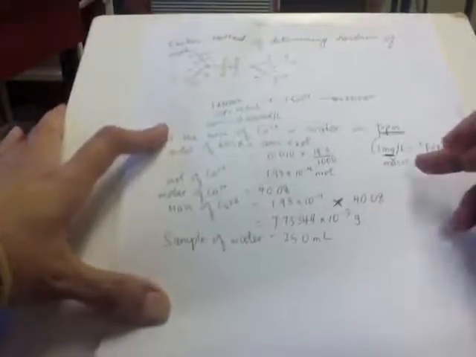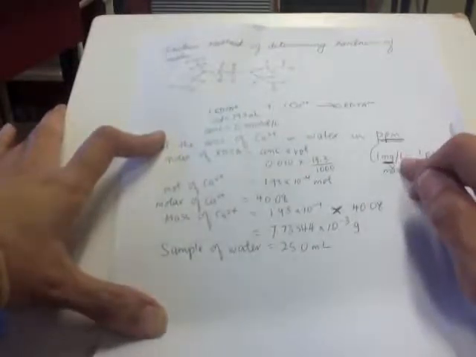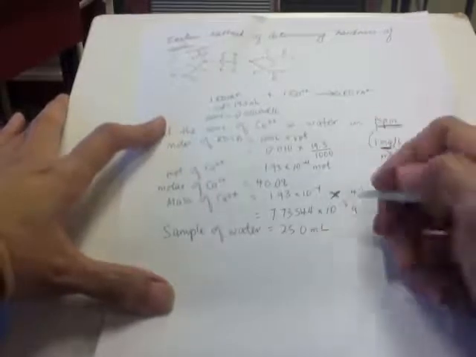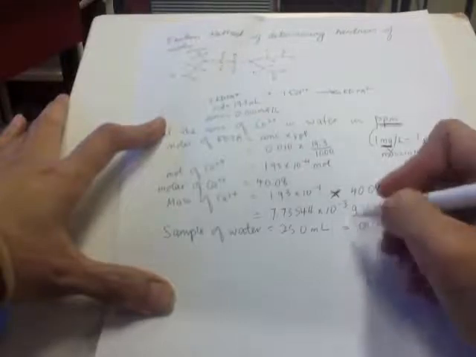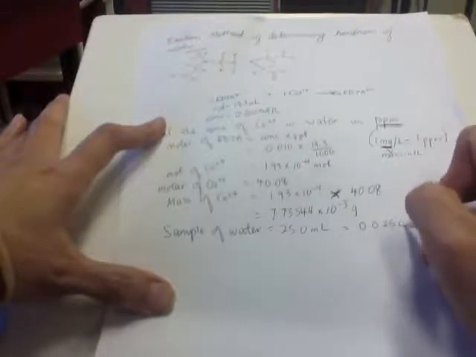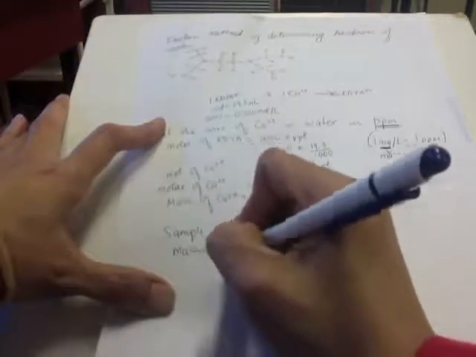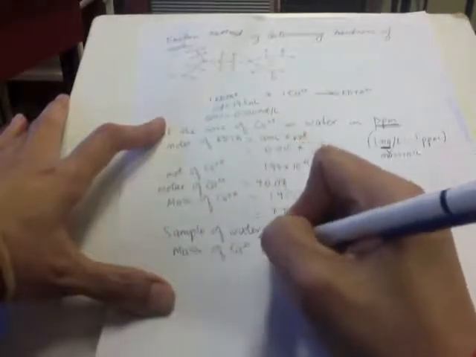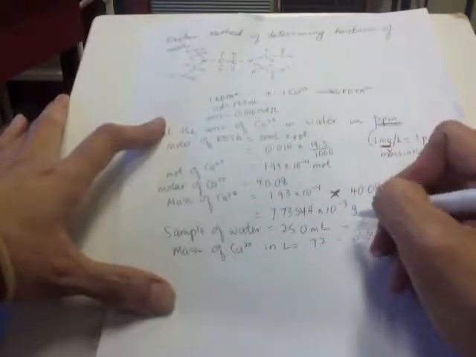So to calculate the number of milligrams in 1 liter, we first convert this to liters. In terms of liters, it's 0.025 liters.